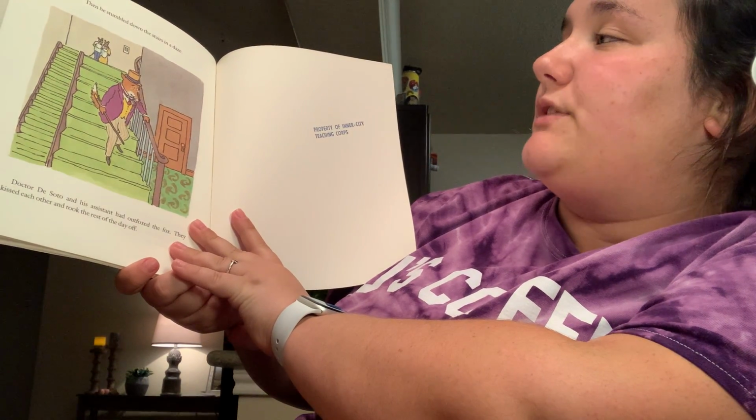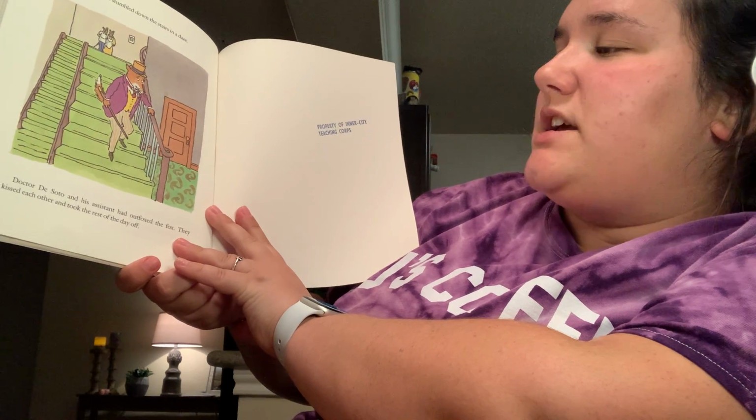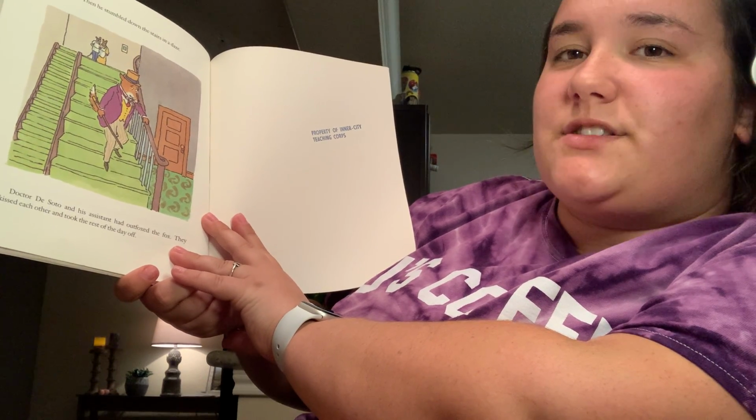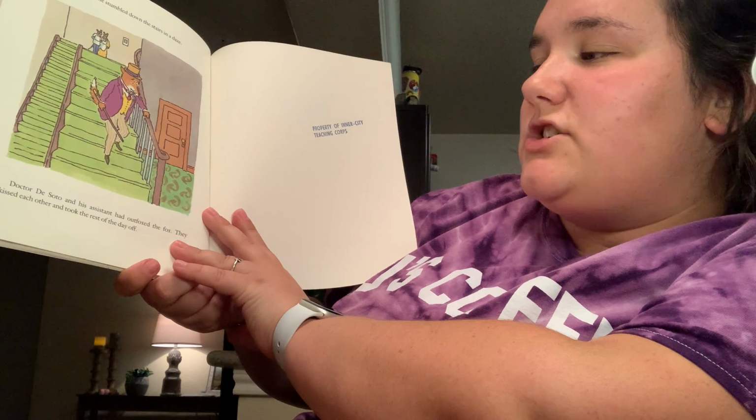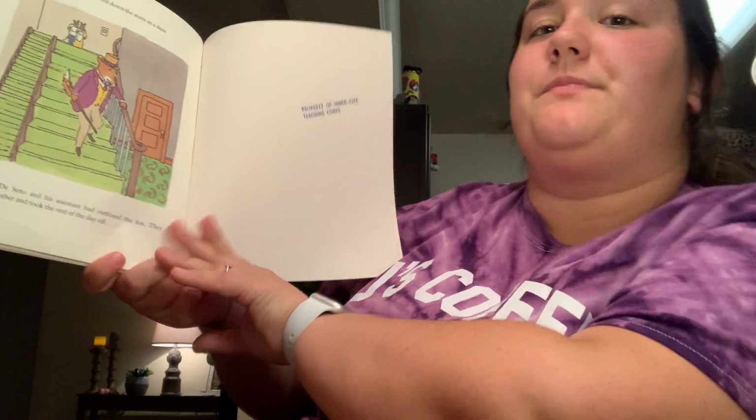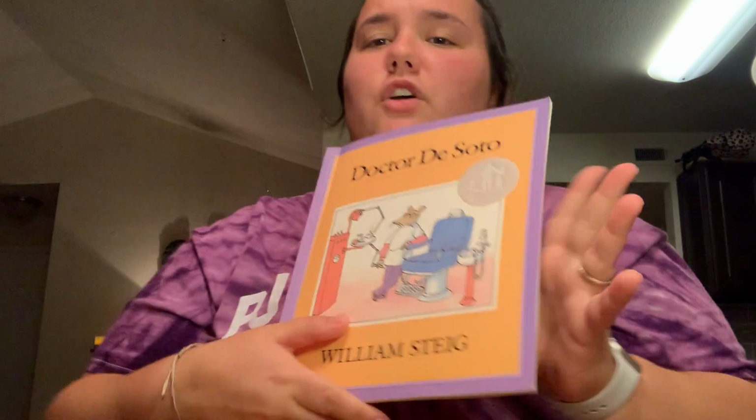Then he stumbled down the stairs in a daze. Dr. De Soto and his assistant had outfoxed the fox. They kissed each other and took the rest of the day off. The end.